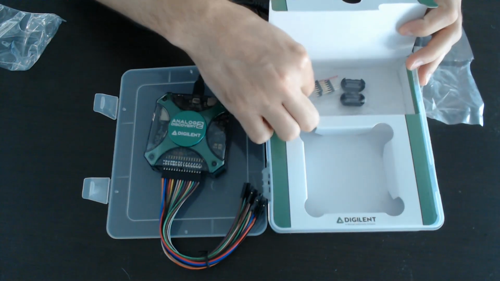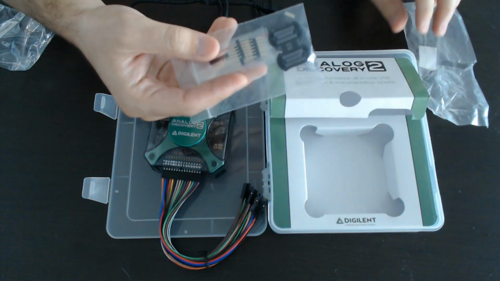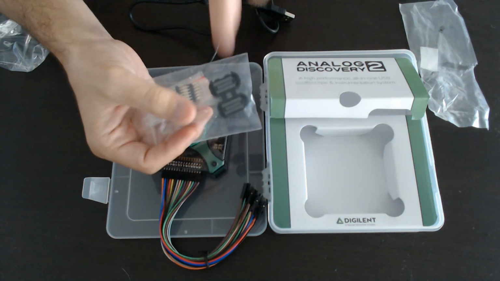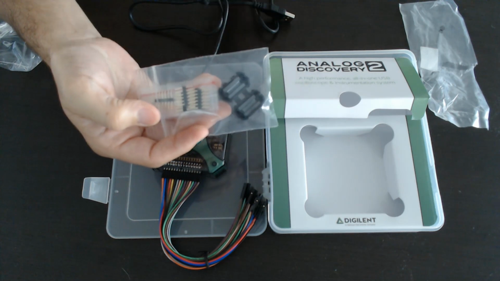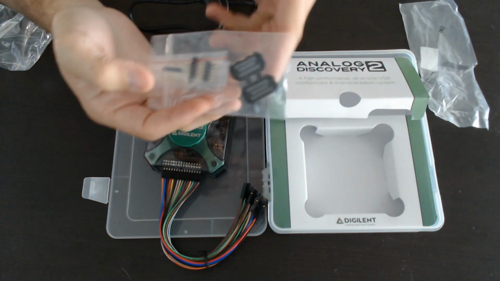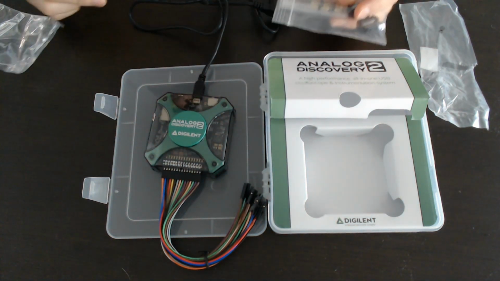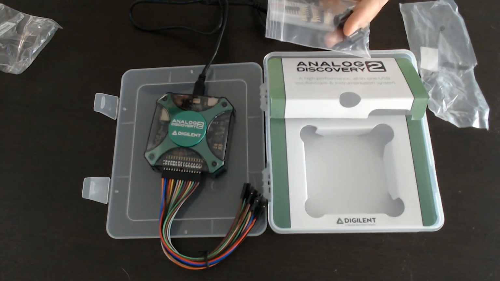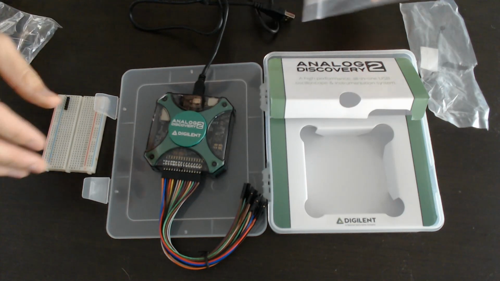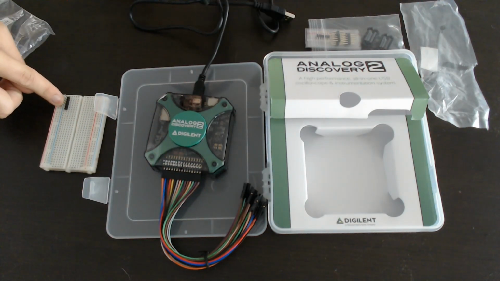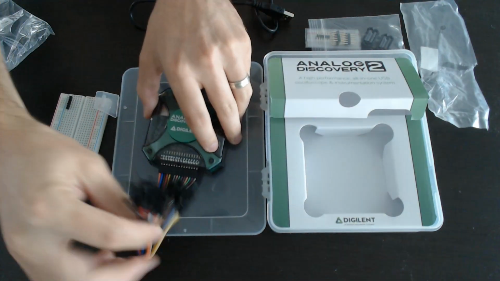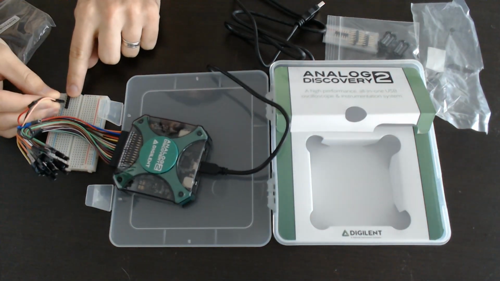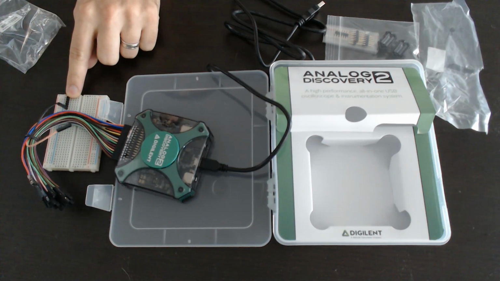Lastly, in our box, we'll find a small bag with our ferrite bead snap-on connector and some 6-pin male headers. The ferrite bead snap-on connector can connect to your USB cable to suppress any high-frequency noise, and our 6-pin connectors, like we have on the breadboard here, can be used to nicely connect our analog discovery cables, the female side, to our breadboard or other connections.